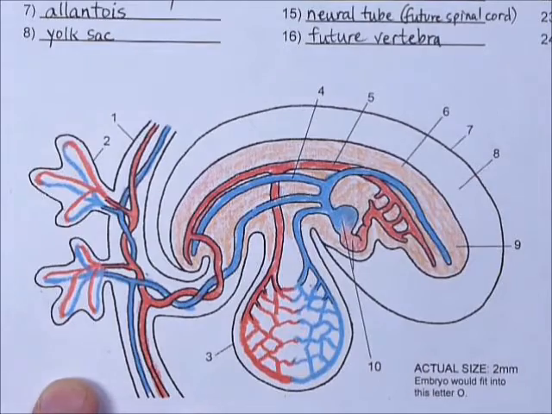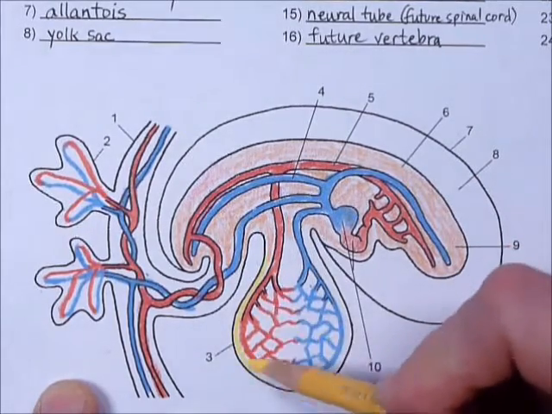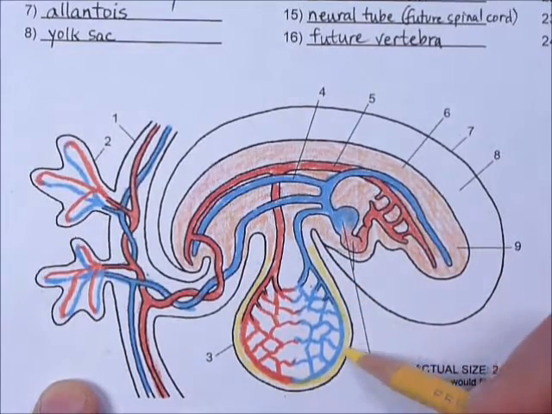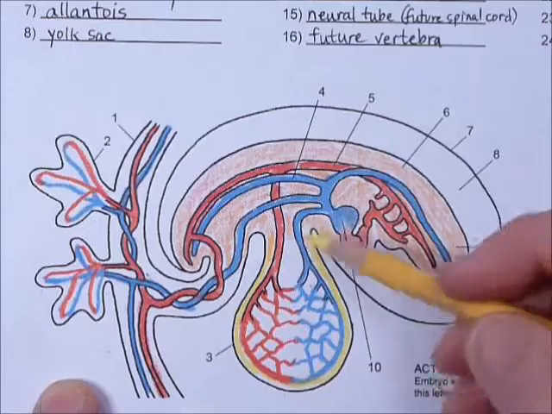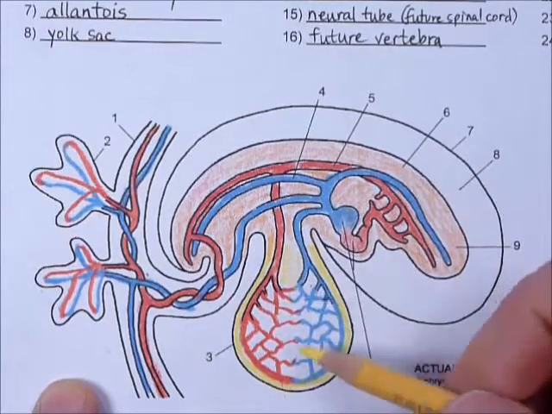And then I'm going to make the yolk sac yellow, just because we have been. And remember, there'd be a little bit of mesoderm, but we don't really need to show that right now. That's good enough. Just yellow for that.